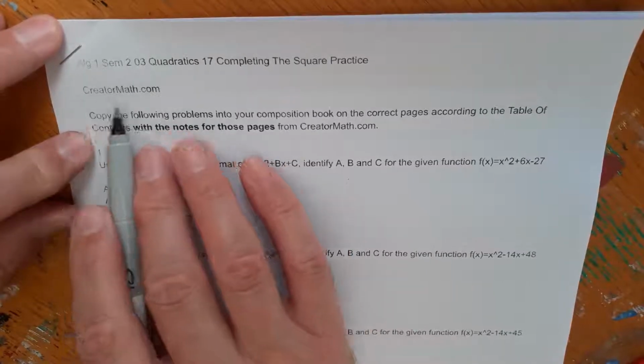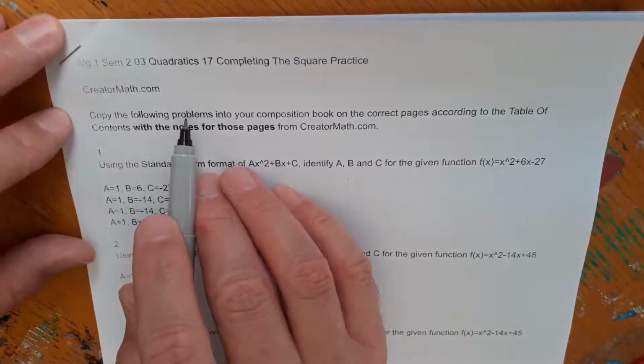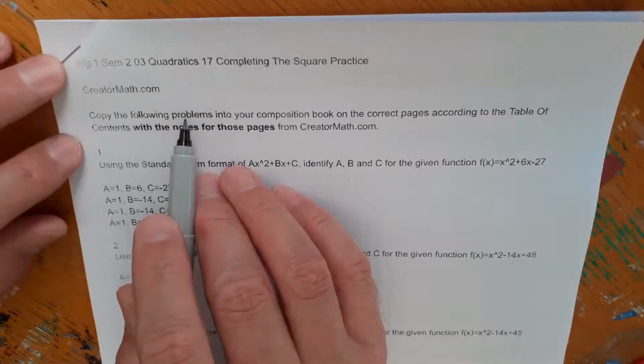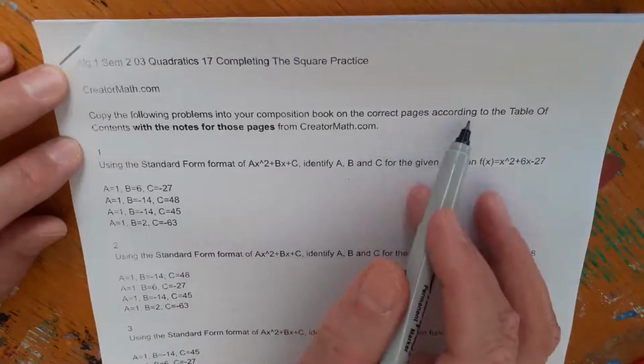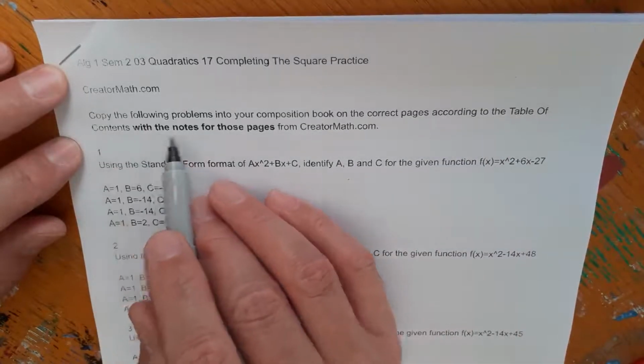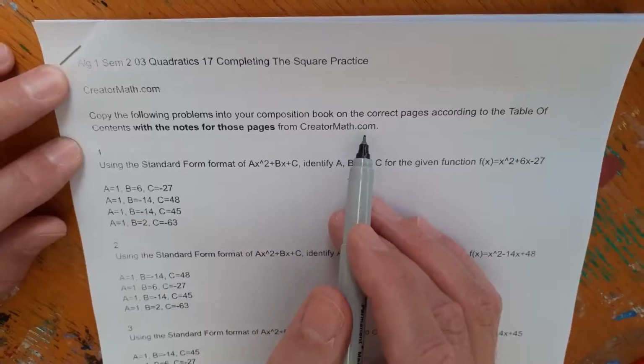You might have to type in creatormath.weebly.com to get there from Google. The instructions are copy the following problems into your composition book on the correct pages according to the table of contents with the notes for those pages from creatormath.com.